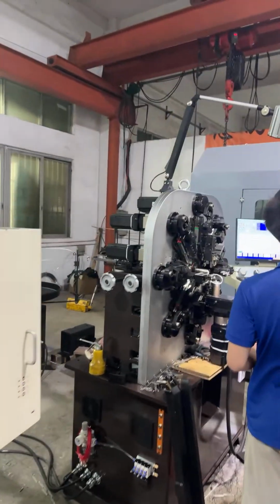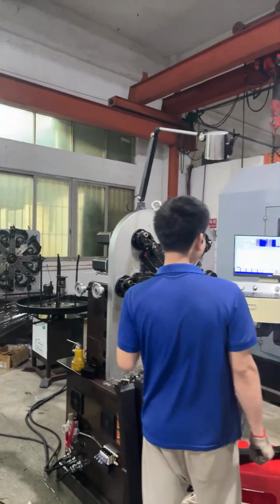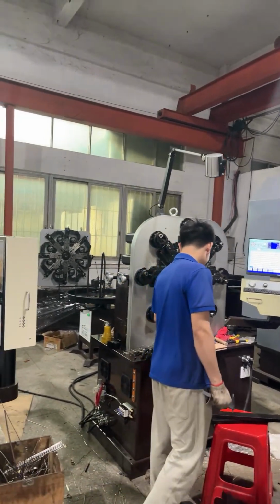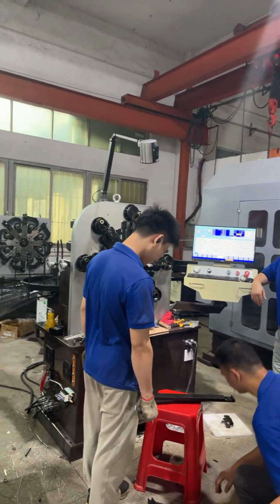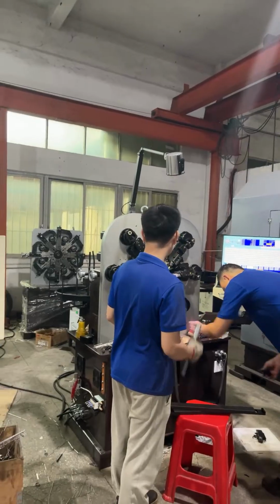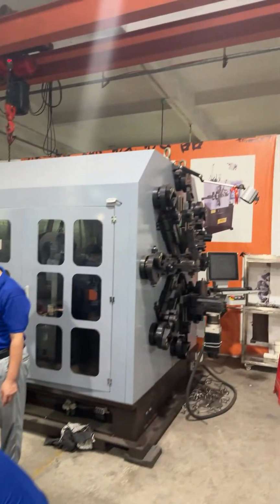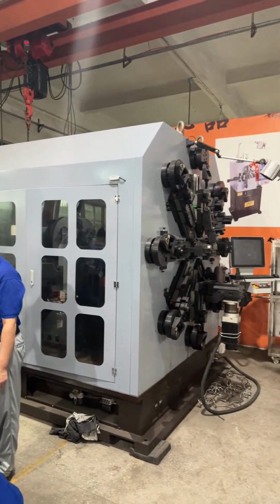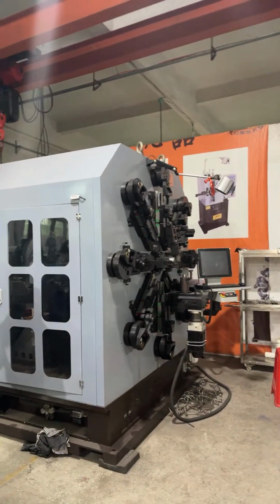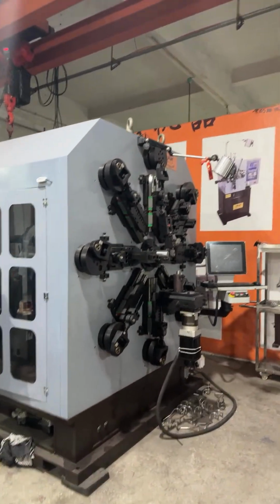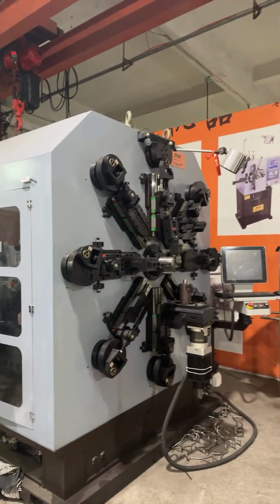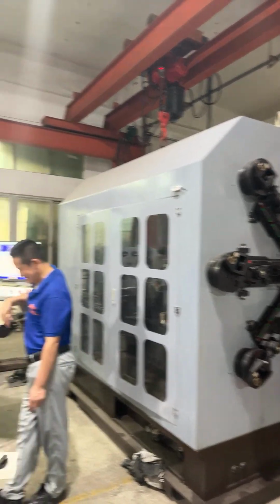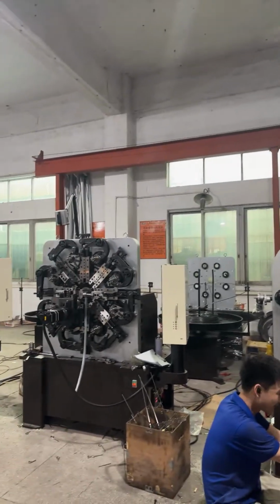And this one is heavy duty, a cam machine with wire rotary for extension springs, with feeding wire diameter of 3 to 8 millimeter. So all of them are in different stages of progress.